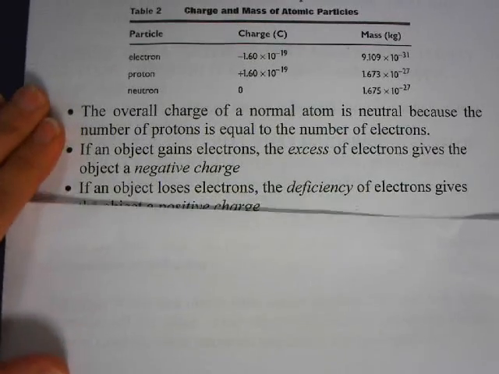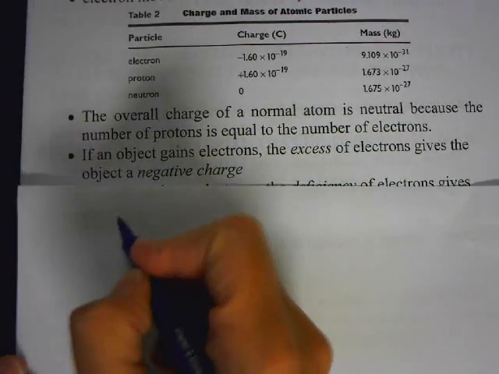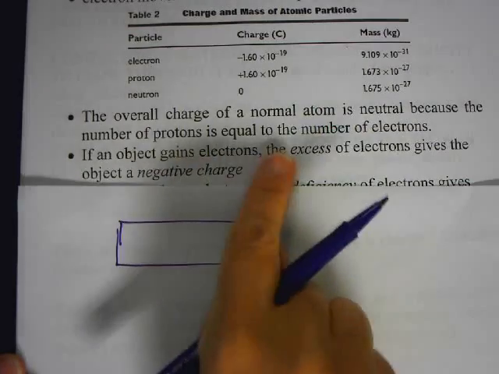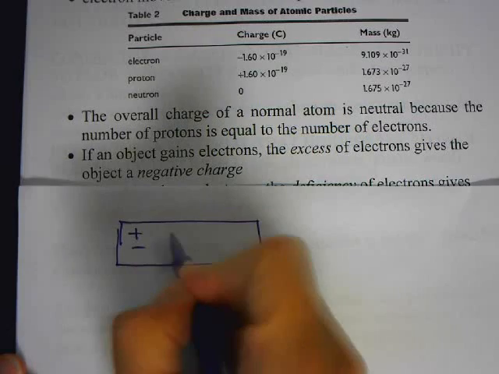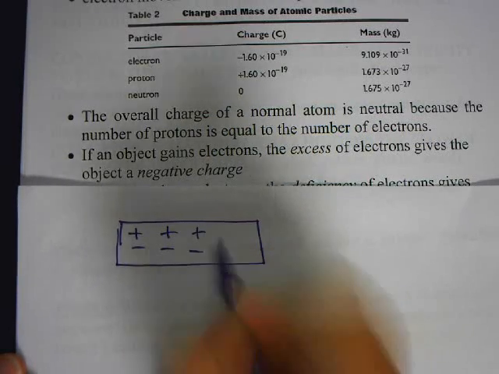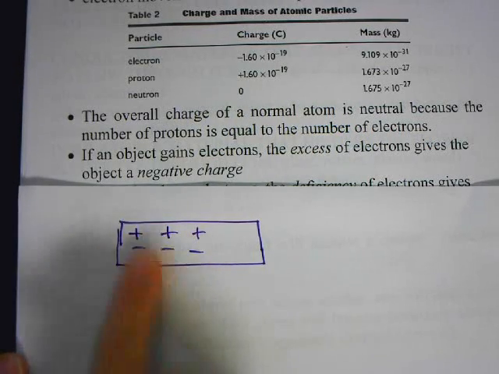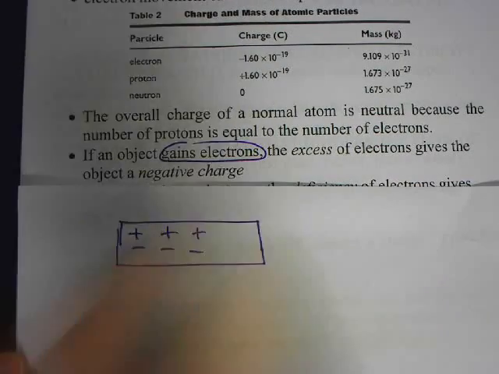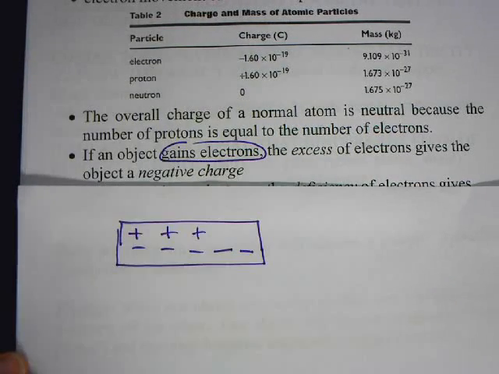So let's say I have an object, and the object has the same number of protons and electrons. So the overall charge on the object is neutral. But now it says if the object gains electrons. So now it's going to get some extra electrons, because the electrons are the only thing that can move.